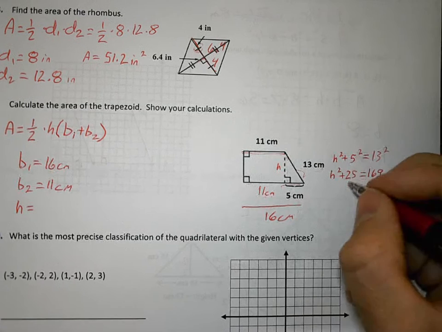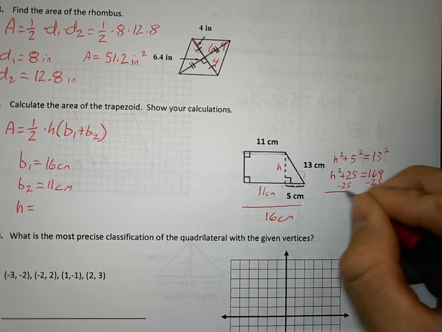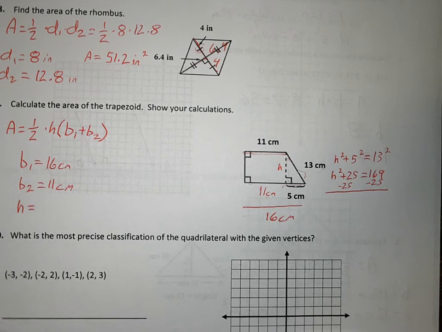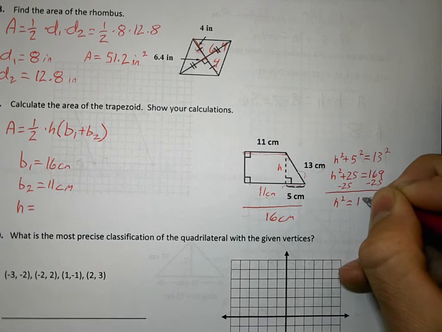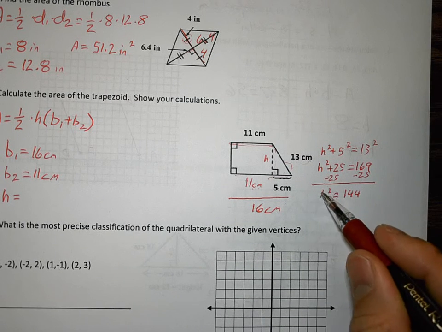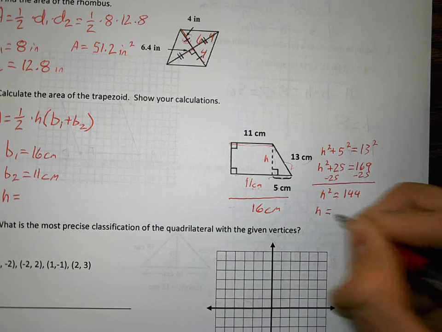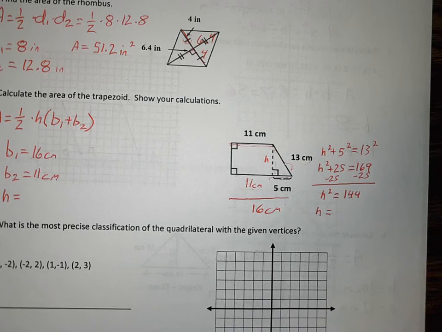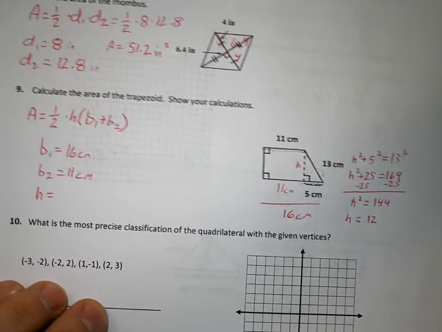I would subtract 25 on both sides because it is the opposite of the positive 25, and it is the property of equality to do it to both. h squared equals 144. The inverse of squaring is to take the square root. So if I take the square root of both sides, the square root of 144 is positive 12 and negative 12. But in this case, we're only taking the positive, the principal square root. So the height is 12.